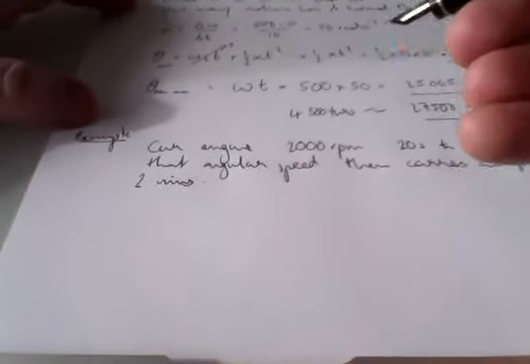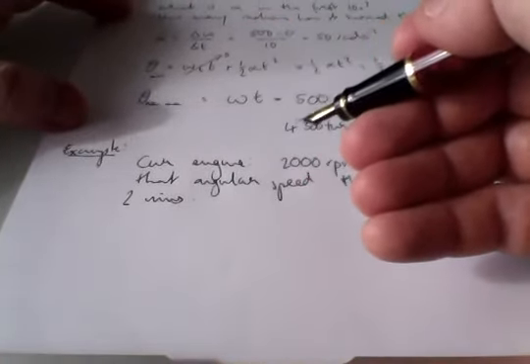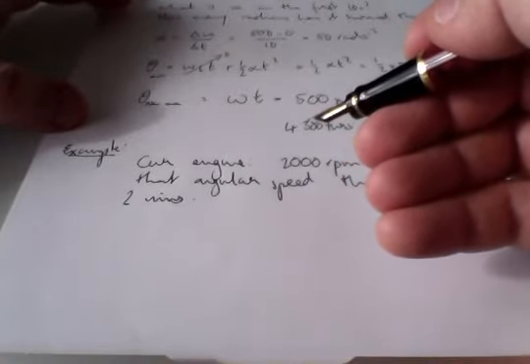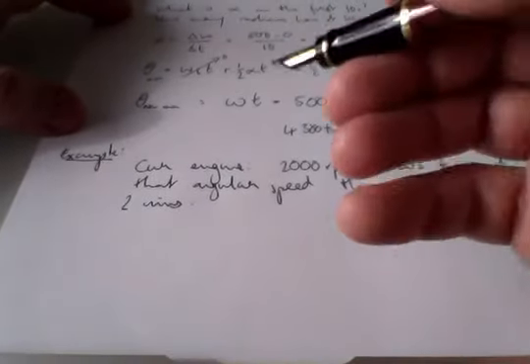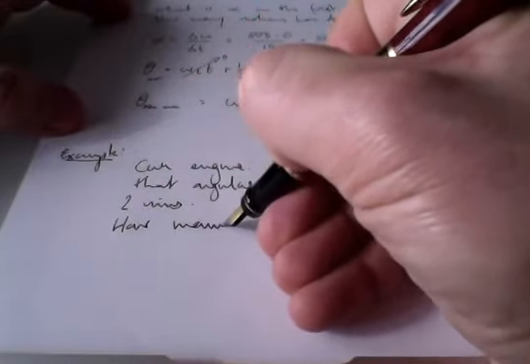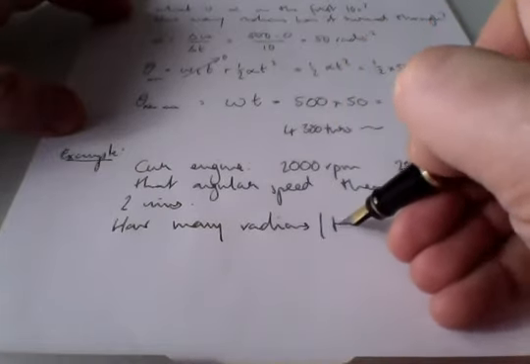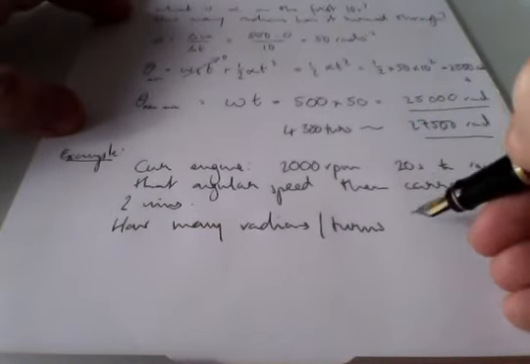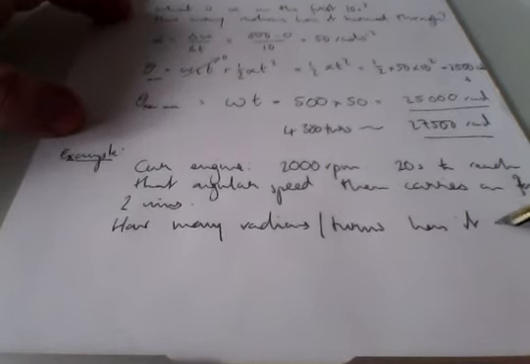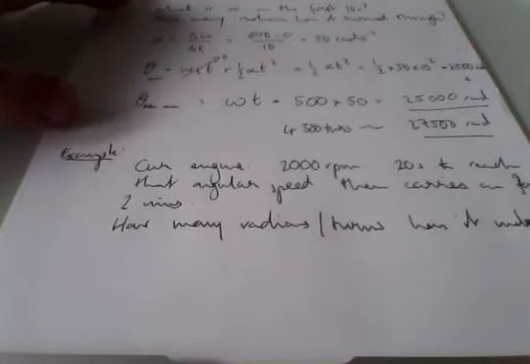Okay, same as before. First of all, let's go for, simply, how many turns does it undergo? How many radians, and how many turns has it undergone? Think you know, hit pause, otherwise here comes the answer.